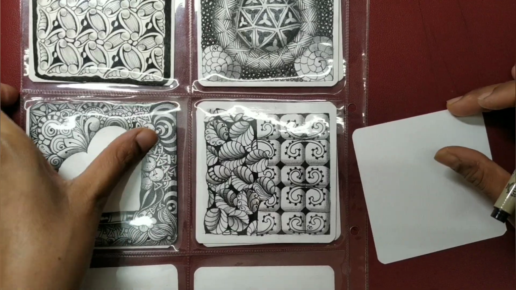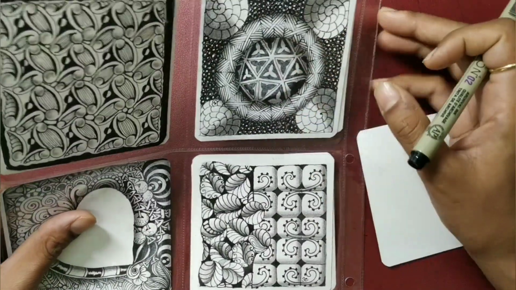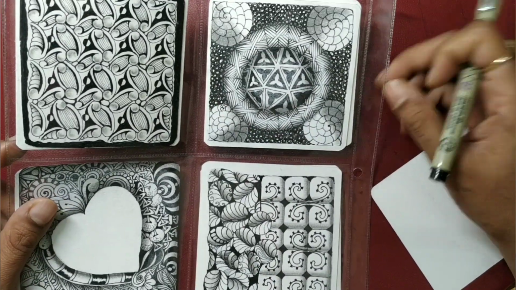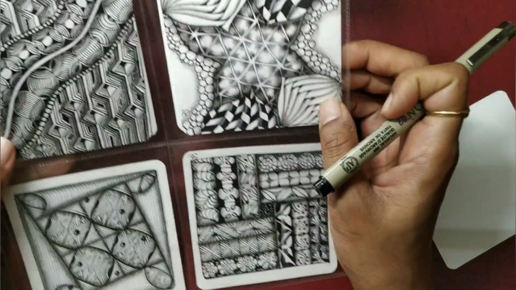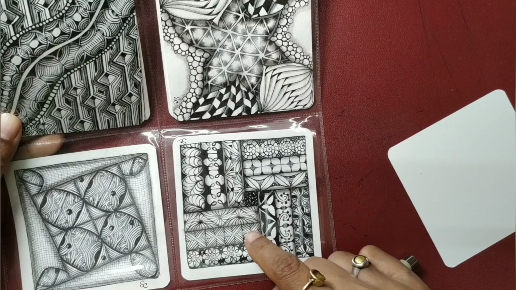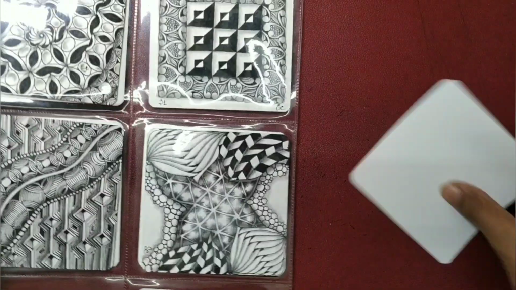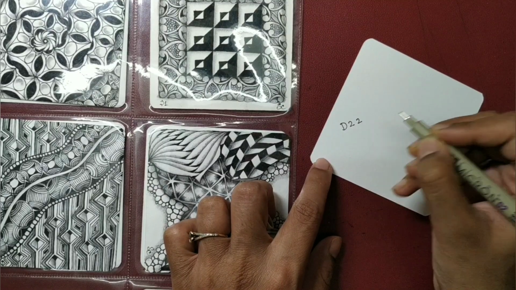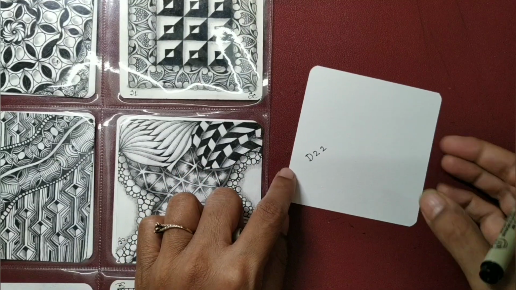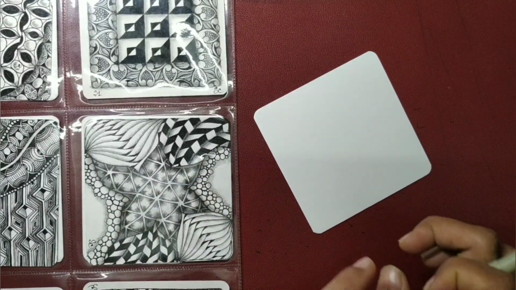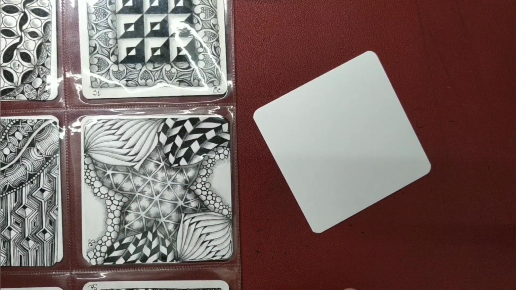And in the last session we drew these two tiles, right? We explored some more of the fragments that we learned in our previous sessions. So let us explore a little more of one of the fragments that we used in this tile. Today we will be exploring more of this fragment. This is fragment D22, the reference number of that fragment as per the primer volume 1, right? So let's get started.